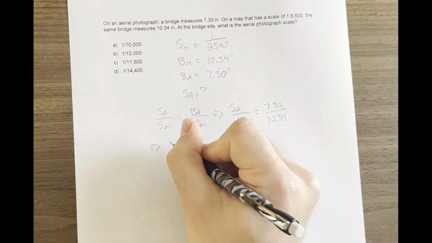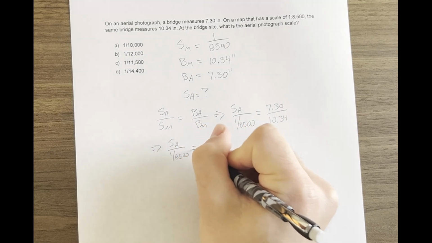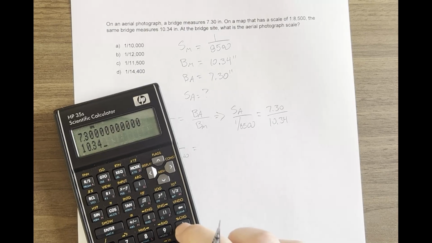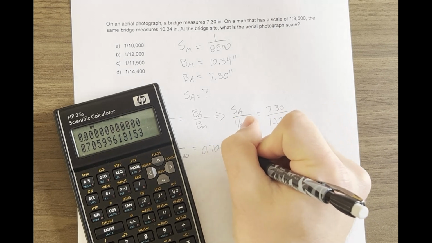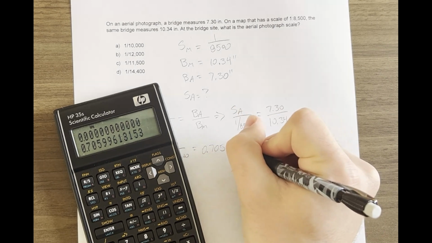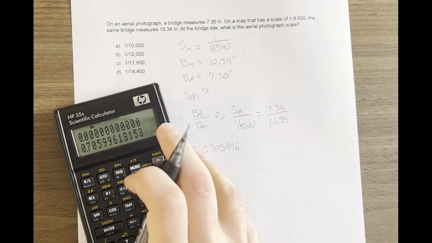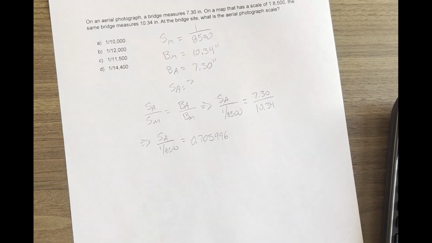Now we've got scale of the aerial over 1 over 8,500 is equal to, I'm going to do some math right now, 7.3 divided by 10.34, and we've got 0.705996. I'm just going to go out that far; you don't have to. Then we do our cross multiplication so we can solve for the scale of the aerial.